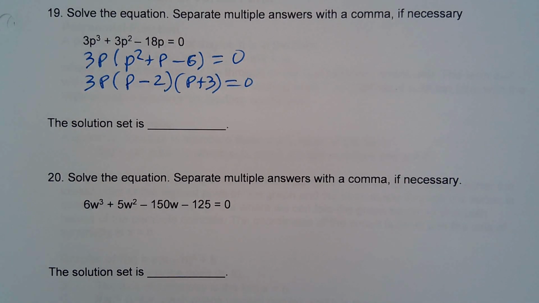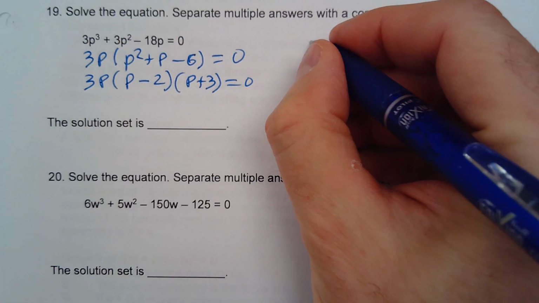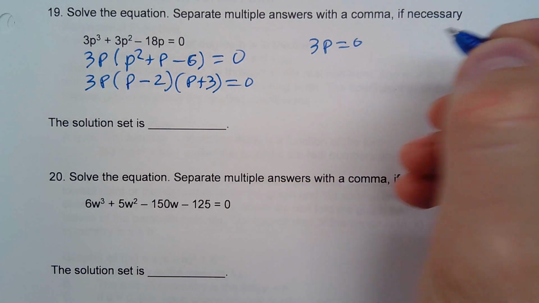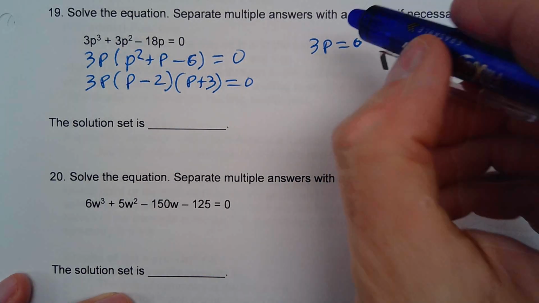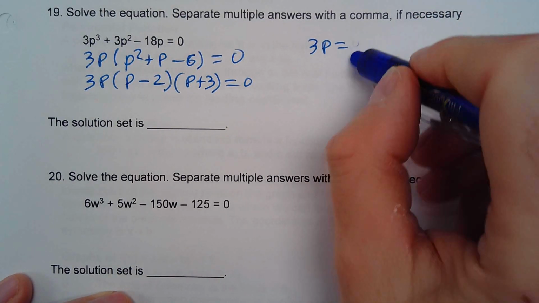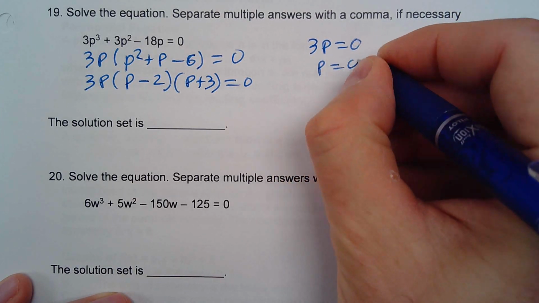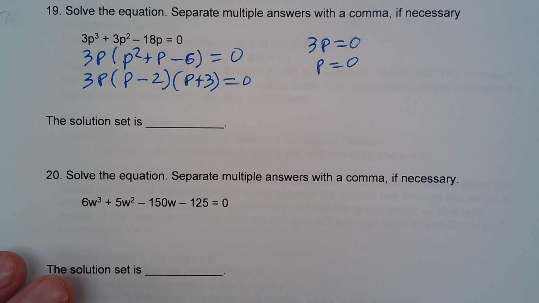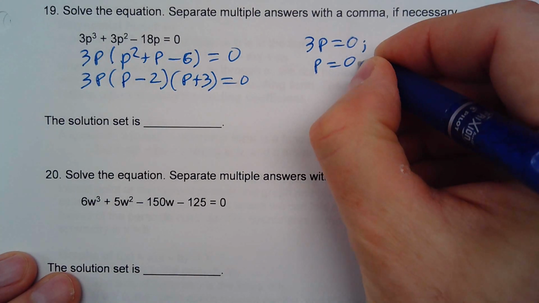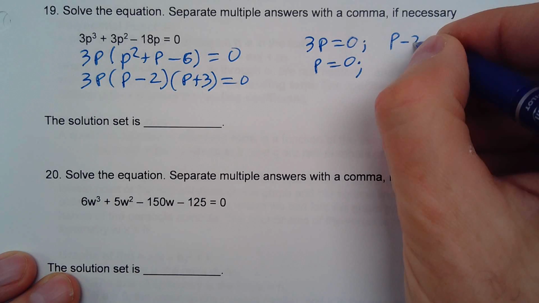And now that we have factored, we want to set each factor equal to 0 and solve. So 3p equals 0. Well, that's just going to give us 0 when I divide both sides by 3. For the second one, we have p minus 2 equals 0.